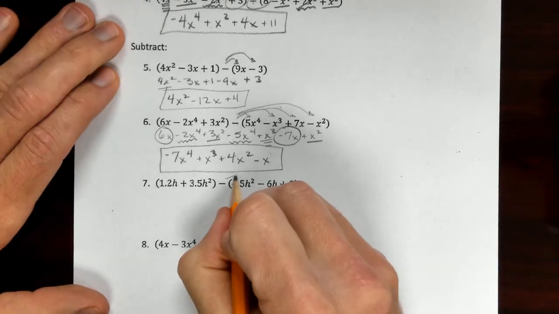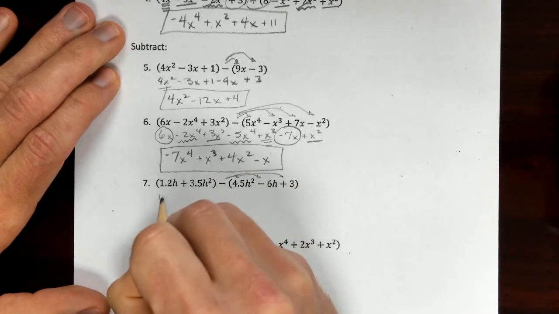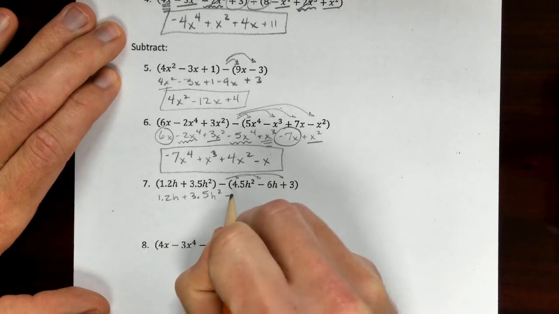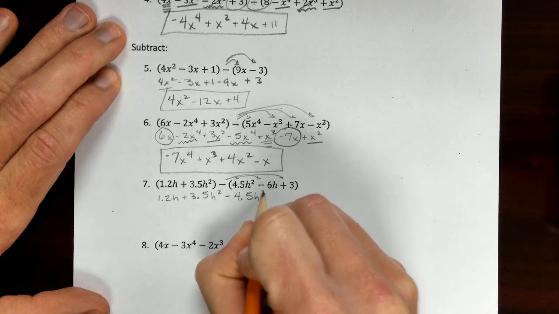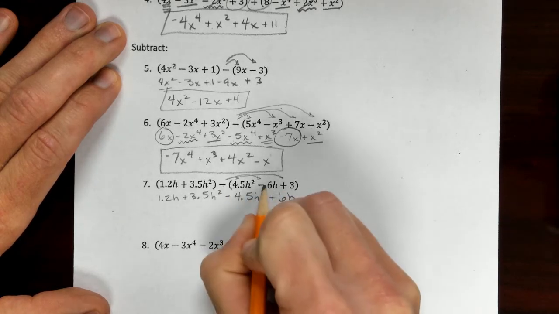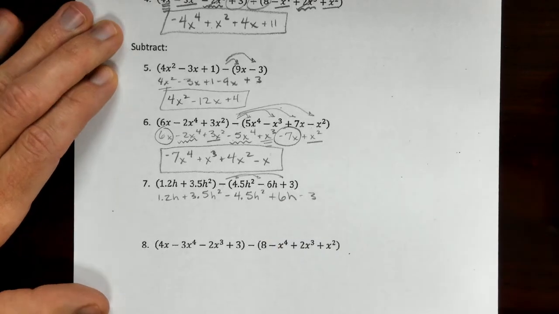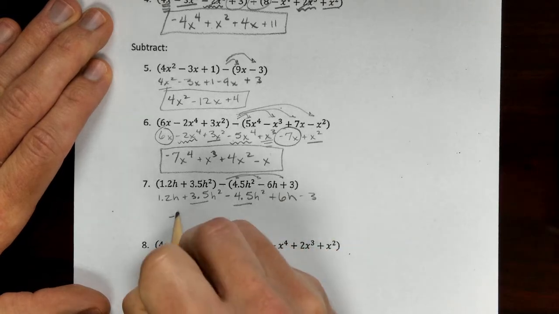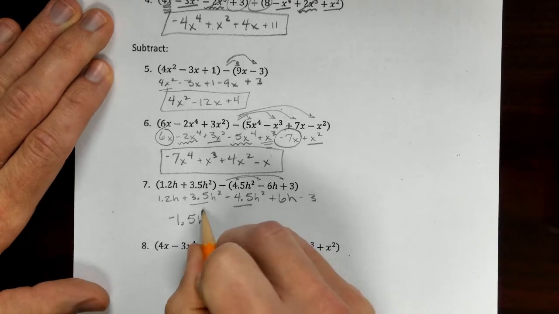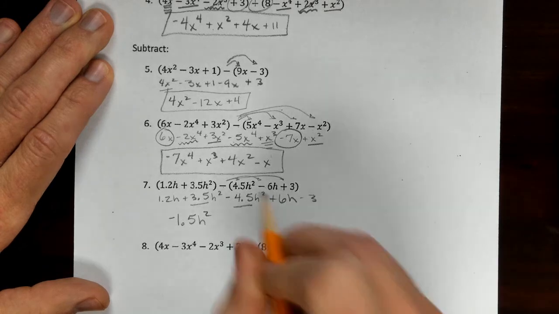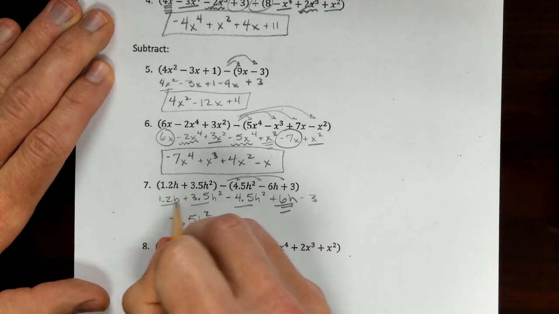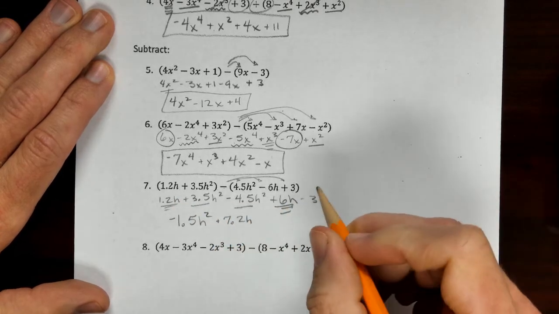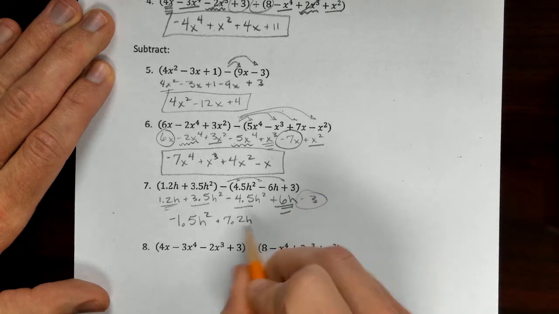Here we go. Again, distribute your negative. Let's rock. 1.2h plus 3.5h squared equals, minus 4.5h squared plus 6h, negative times a negative, minus 3. Here we go. Like term, like term. Combine them. We get a negative 1.5h squared. Now we've got a like term plus 6h. Like term, those are both positive. We got plus 7.2h. Last but not least, we have this minus 3.